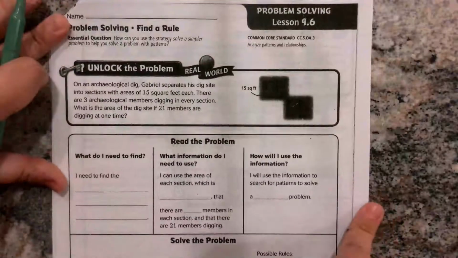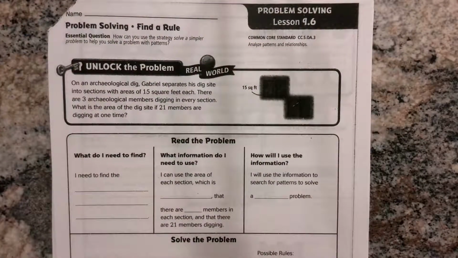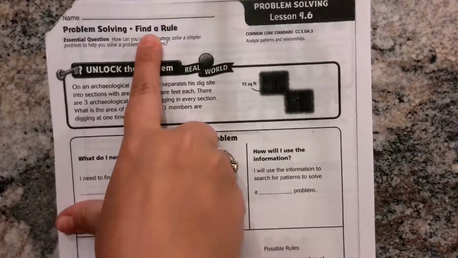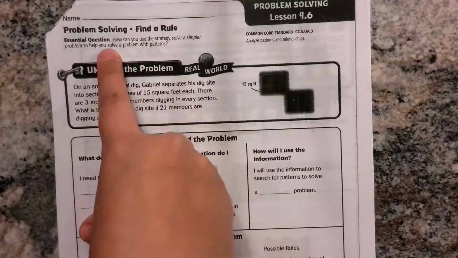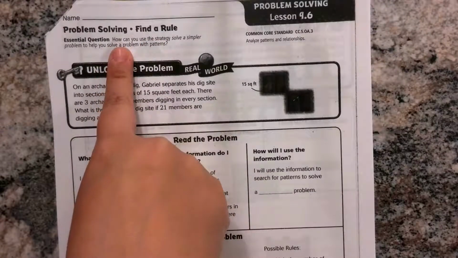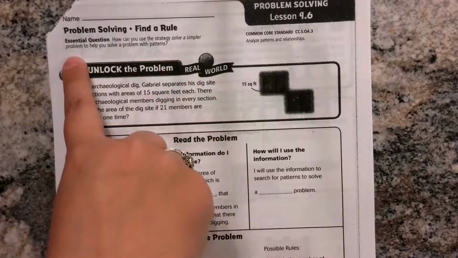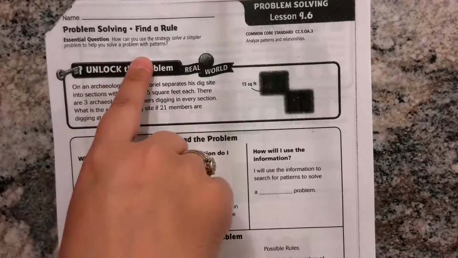So this lesson relates a lot to the lesson that we did yesterday. There's going to be some things that we did in that lesson with patterns that are going to be helpful when we are problem solving and finding rules for certain things. So our essential question here says, how can you use the strategy solve a simpler problem to help you solve a problem with patterns?